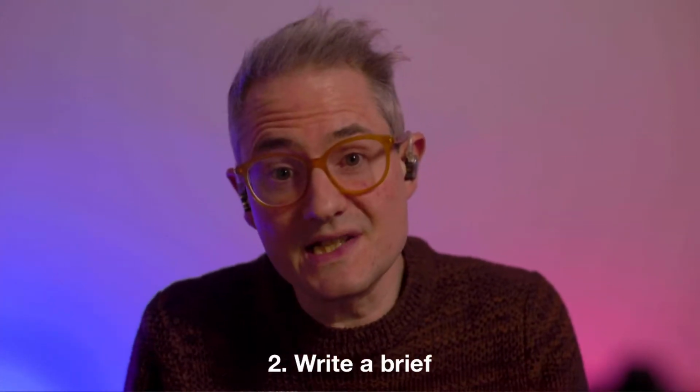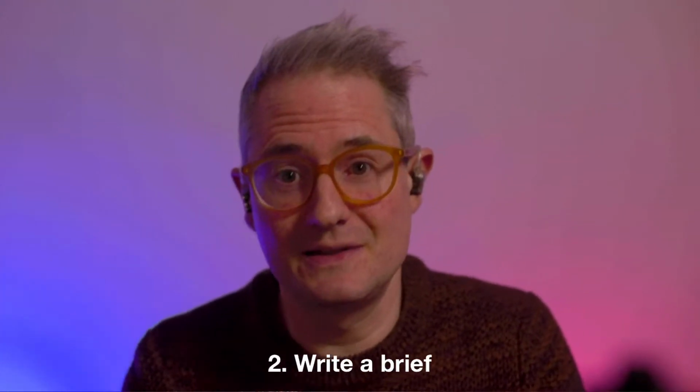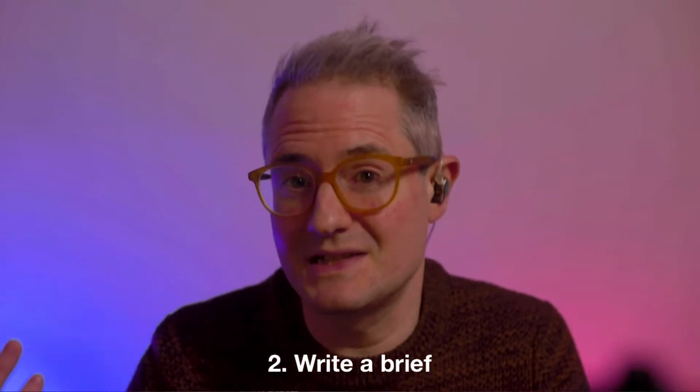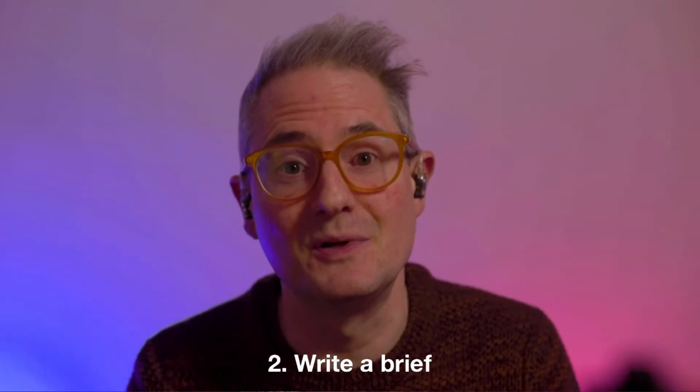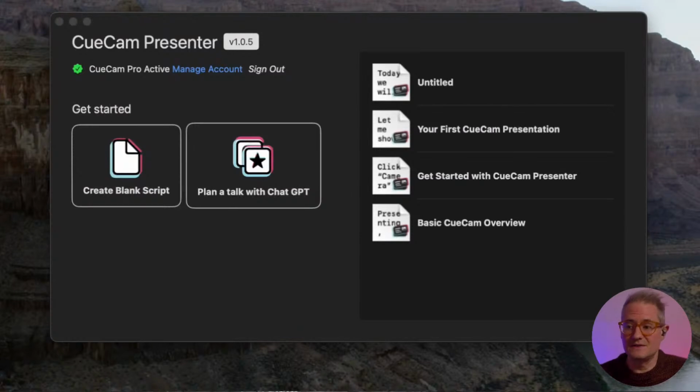So you could just start writing and thinking and doing loads of research, but maybe this thing's starting pretty soon. So we start with a bit of AI support. What does that involve? When we come into CueCam's landing screen, we see this: you can create a blank script or you can plan a talk with Chat GPT.